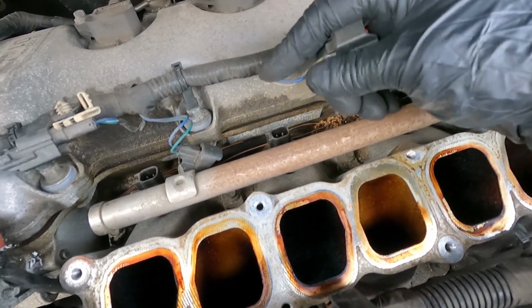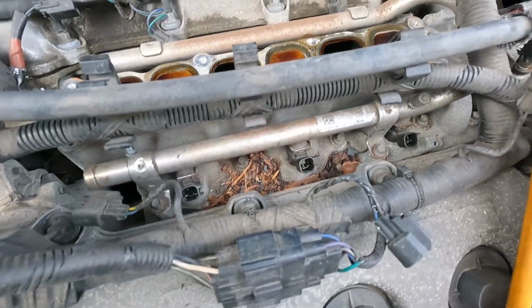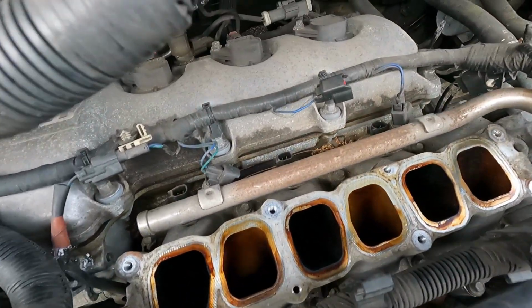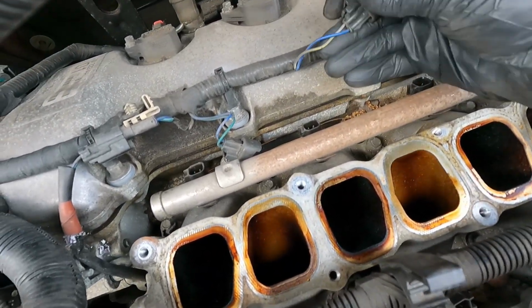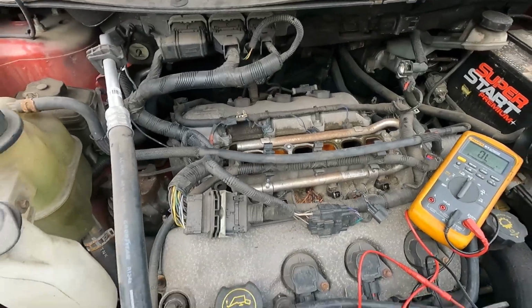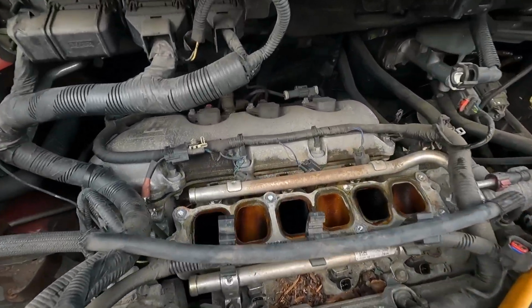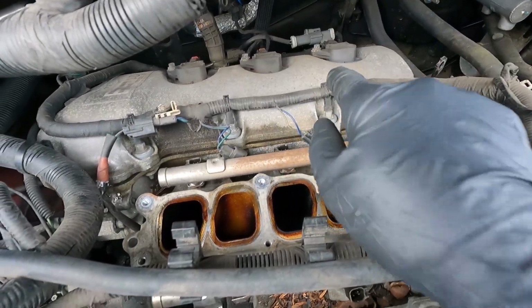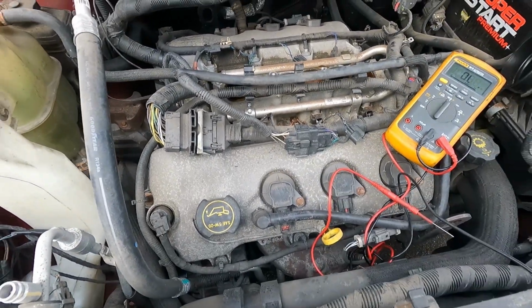I was concerned there might be some rodent damage. There is a little evidence of rodent in the front, but that doesn't seem to be the case. Every vehicle is a little bit different with firing order. For this one, it's 1, 2, 3 in the back and 4, 5, 6 in the front.